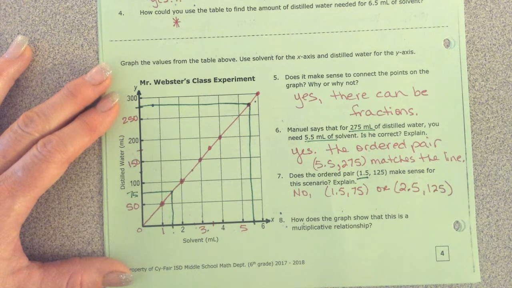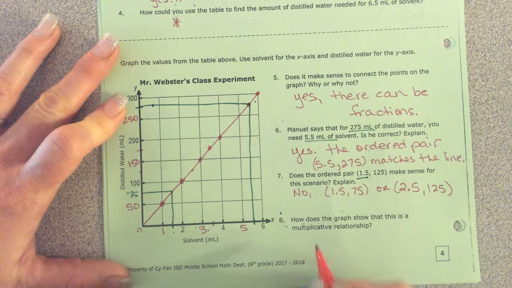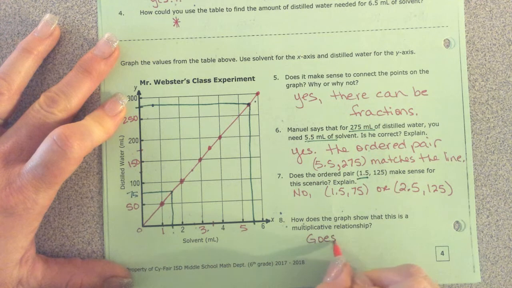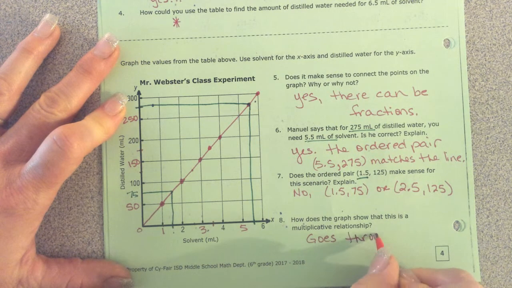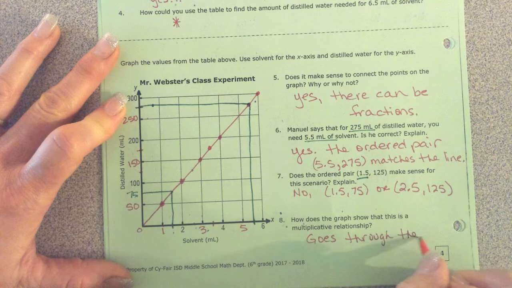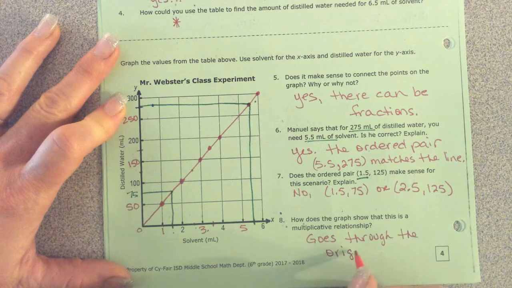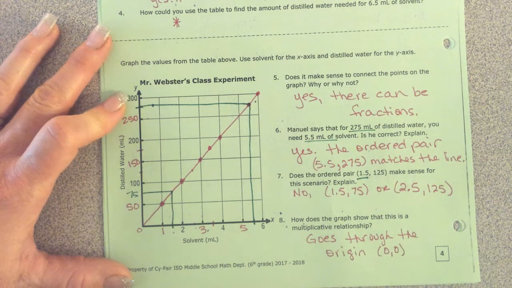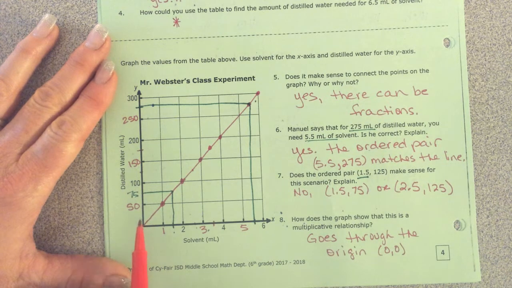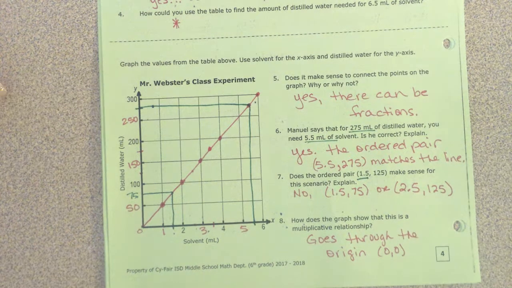Now, how does the graph show this is a multiplicative relationship? Well, as we all know, it goes through the origin, which is 0, 0 on the graph. Because if I have no solvent, that means I'm not going to need any water.